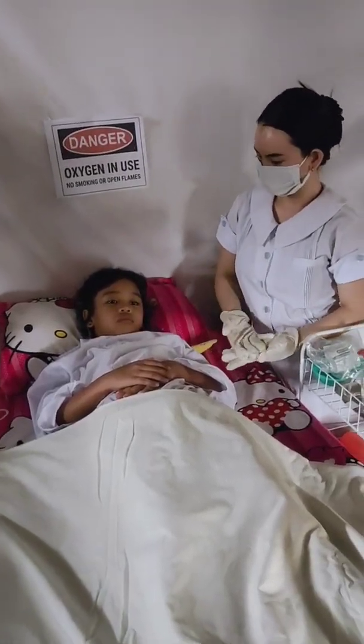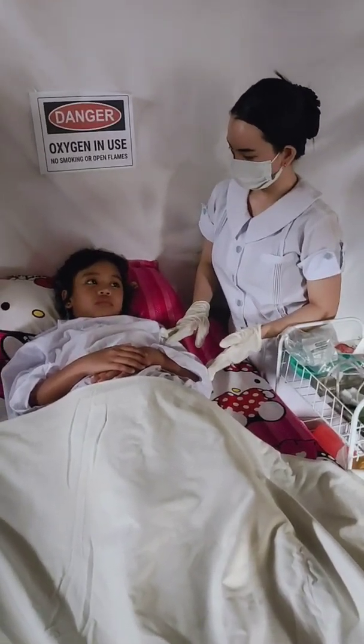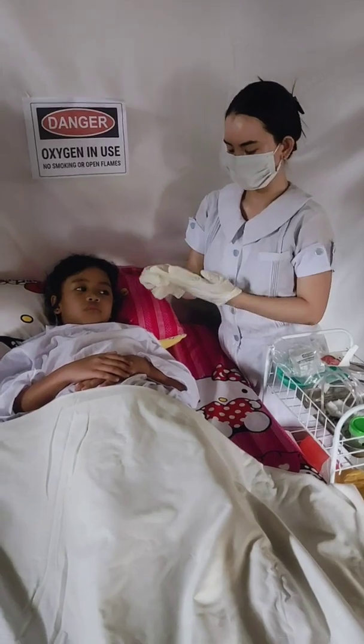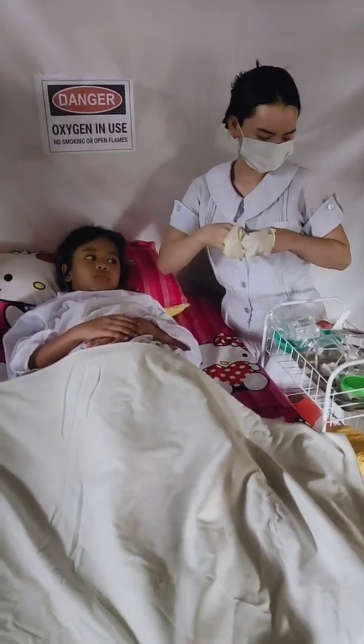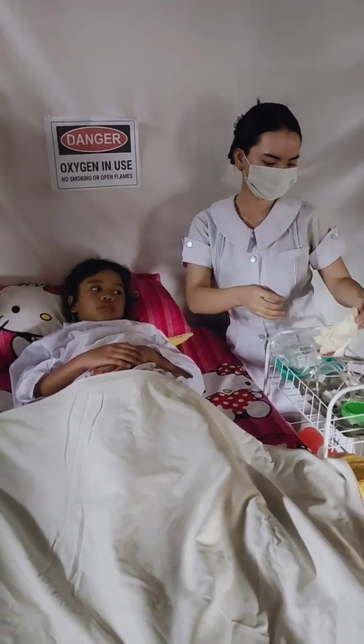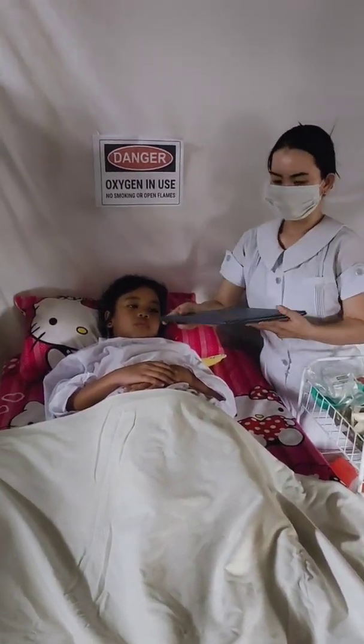After that is the evaluation. Reassess the patient to determine the response to administration of oxygen by nasal cannula. The patient's response to oxygen therapy by nasal cannula is effective because the respiratory status goes back to normal.